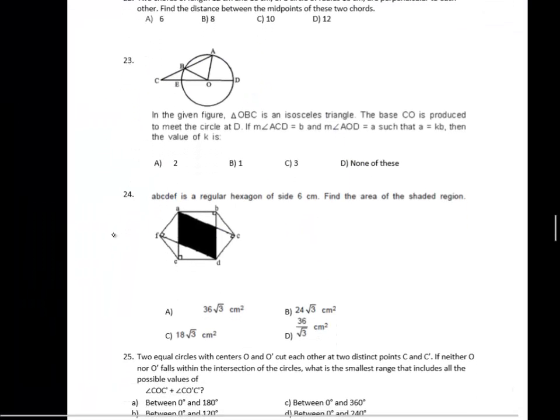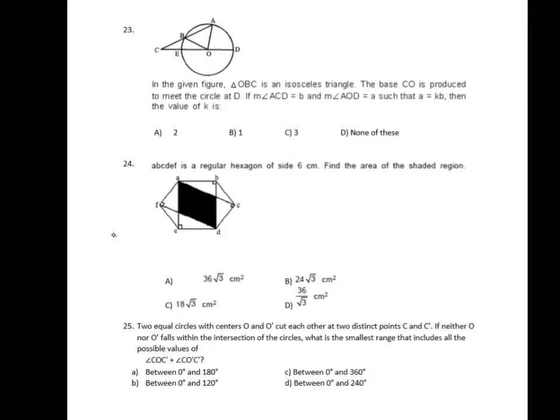Next one, question number 23. Some triangles are given. OB, OA seem to be radius, if O is the center. In the given figure, triangle OBC is an isosceles triangle. The base CO is produced to meet the circle at D. If measurement of angle ACD is equal to B, measurement of angle AOD is equal to A such that A equals K times B, then the value of K. We have solved the same question actually.